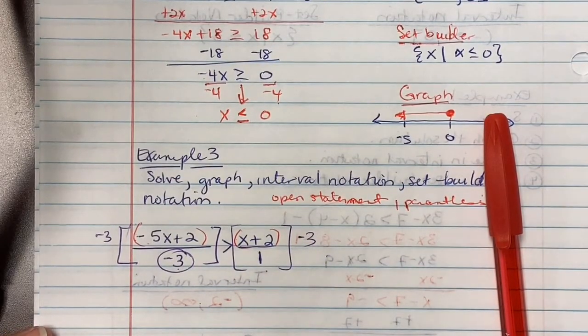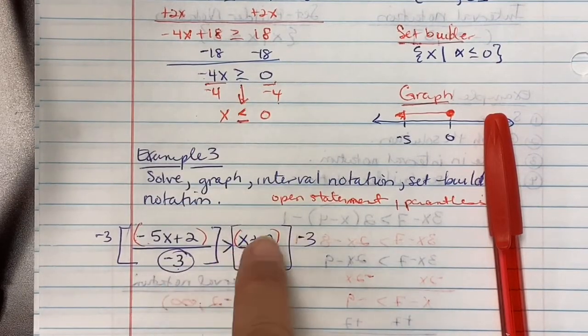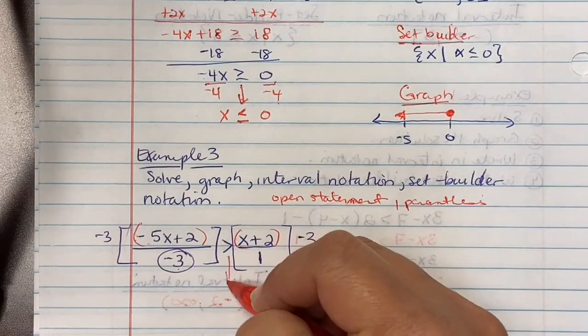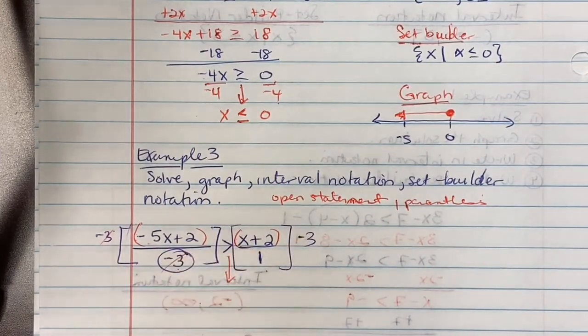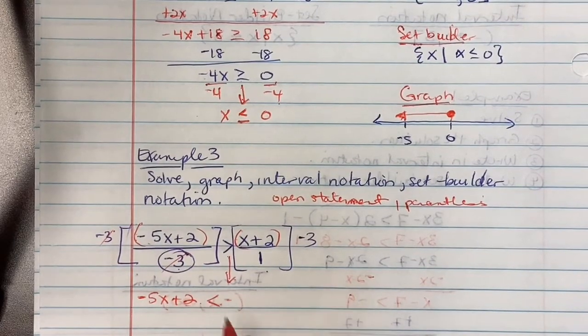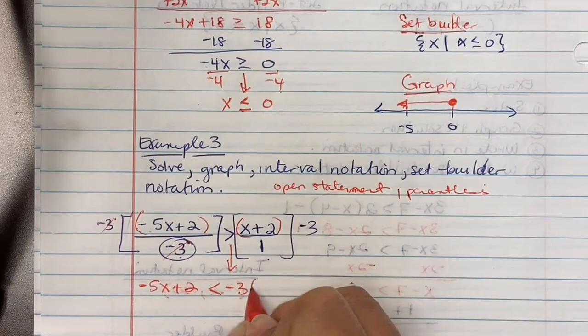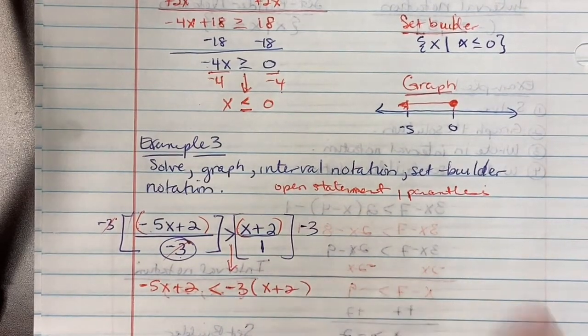And the reason I did that is because remember the rules. When you multiply or you're dividing by a negative number, you're flipping the direction of the inequality. So -3's cancel, leaving you with -5x plus 2 is now less than. Change the direction. -3 times the parentheses x plus 2.